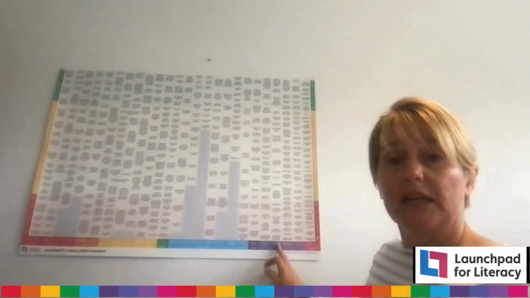And for those of you with Launchpad, visual skills will be located here in this light purple bit where we look at visual skills in two ways. Attention and discrimination, and then also visual memory.